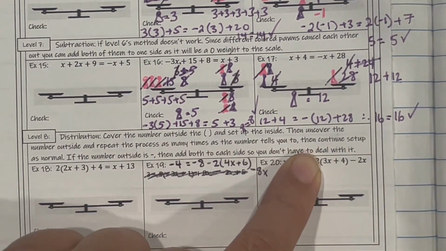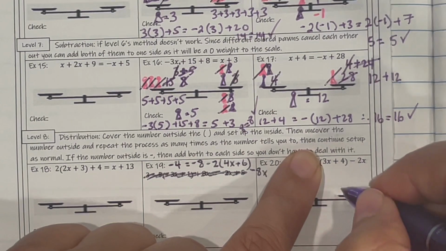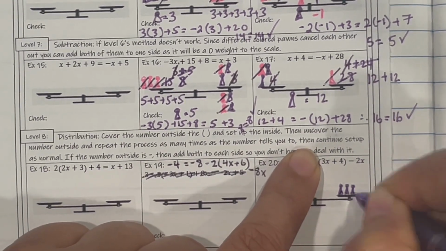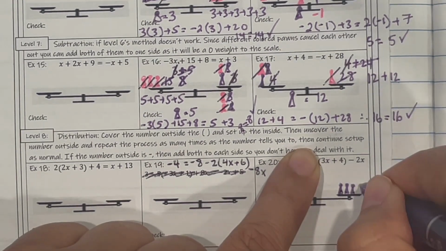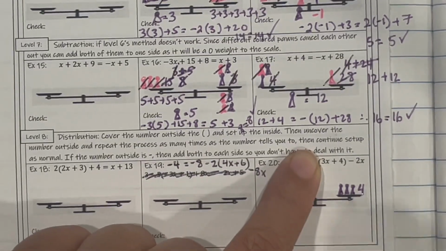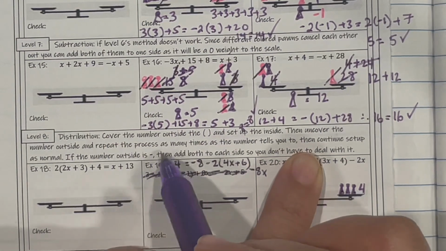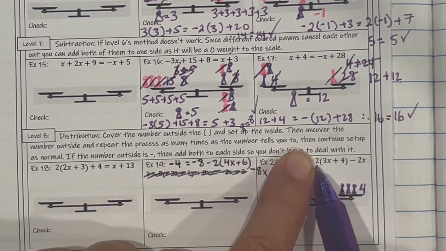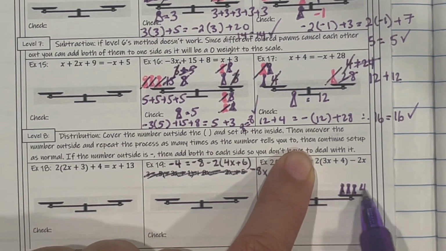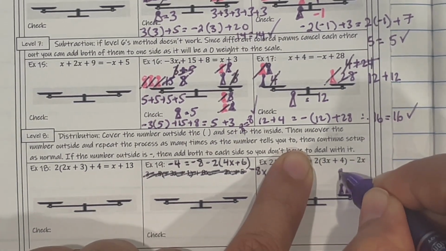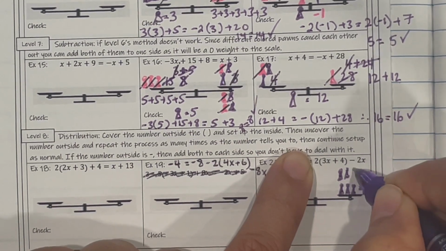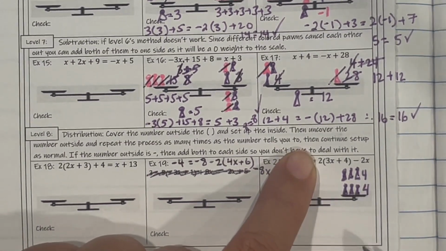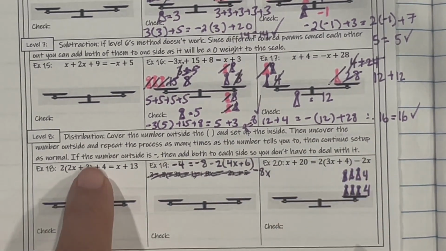All right, so I'm setting up, and this is on the right, 3 positives. So triangle with a circle, 3 plus 4. So 3 positives and a positive 4. Then uncover the number outside and repeat the process as many times as the number tells you to. So if I take that out, it's supposed to repeat twice. So this is supposed to happen twice. So I'm just going to copy it again. If it was repeating 3 times, then you would do it 3 times, but it's just twice. All right, then continue setup as normal.